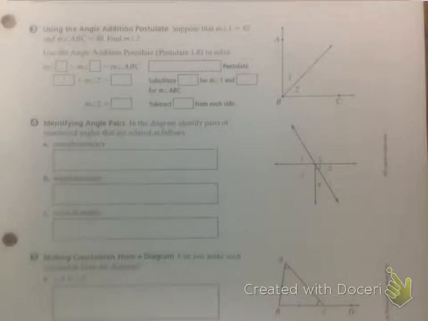Okay, this is Geometry Lesson 1-6, Part 3. This is the third page of our notes, and let's look at example number 3. Always look over here at the picture. We've got to see what's going on. All right, let's read the directions.